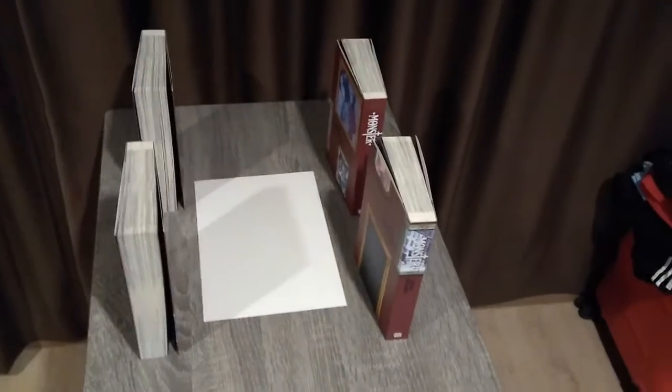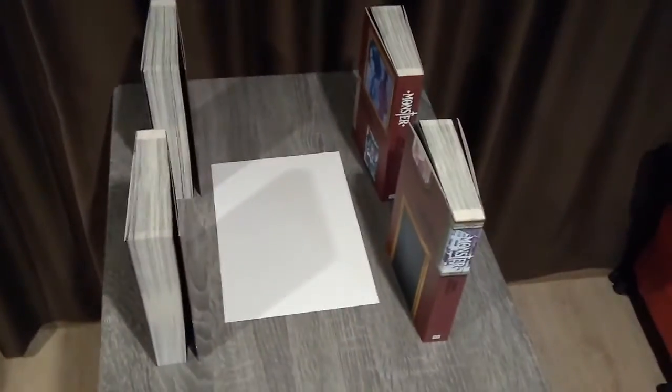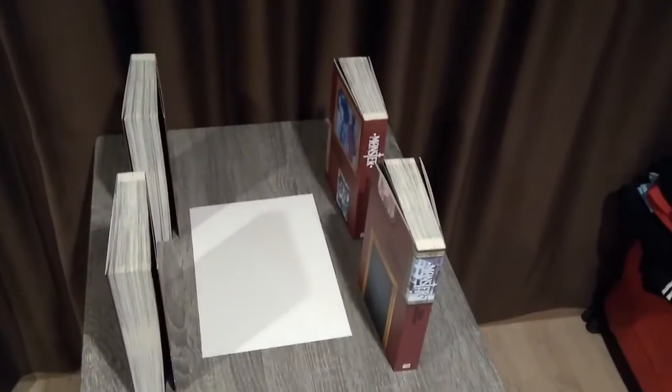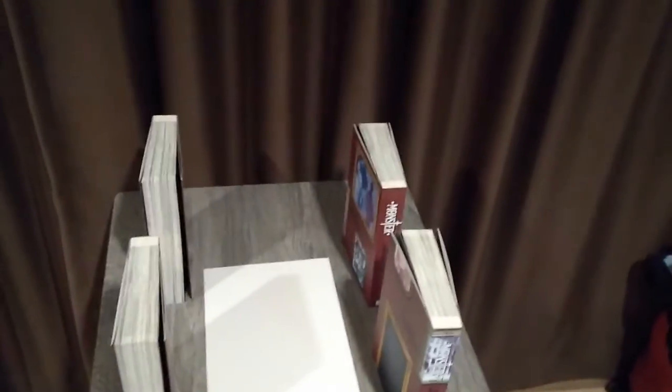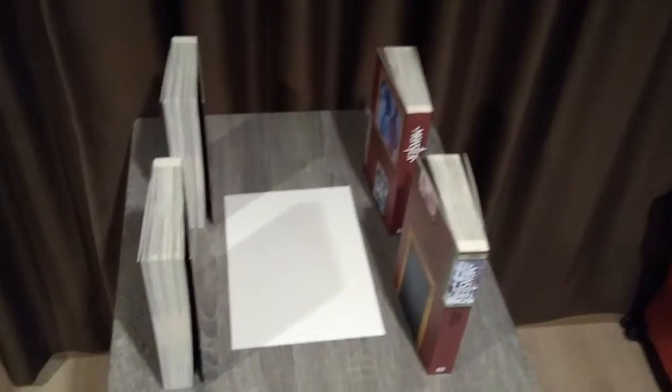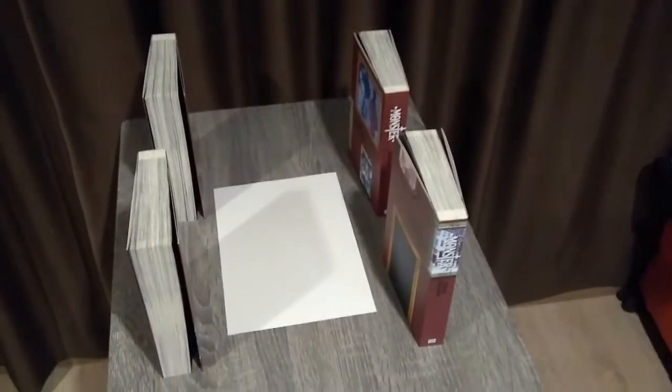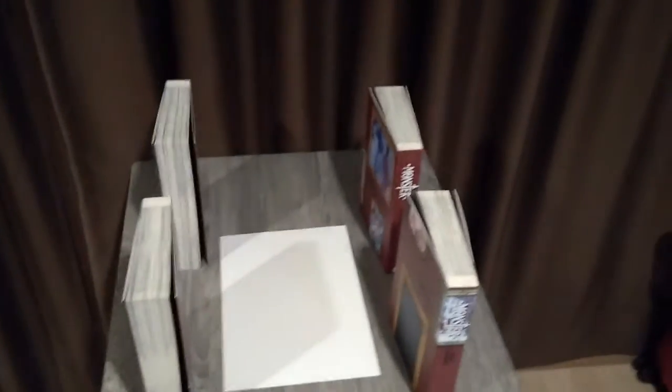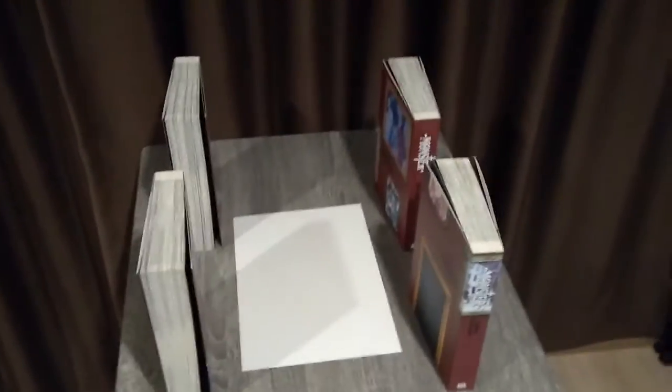So I just wanted to make a short video explaining in a simple way, as much as I can, the perspective, 1-point perspective, 2-point perspective, and 3-point perspective. Because, to be completely honest, in YouTube videos, I feel like they are not really clear.